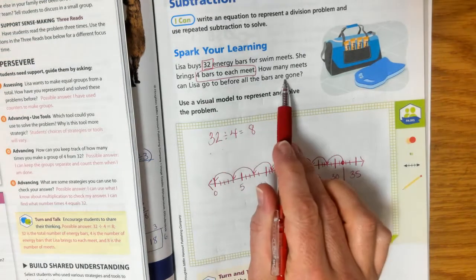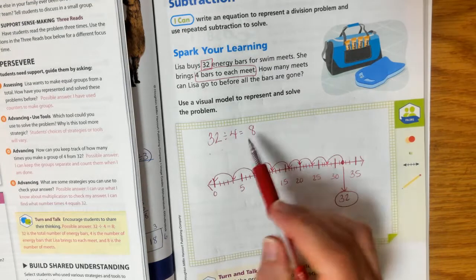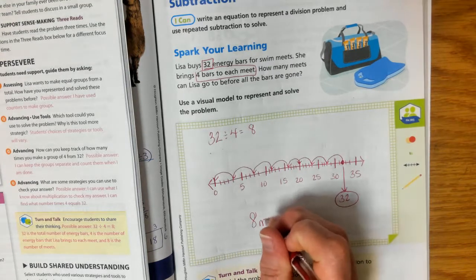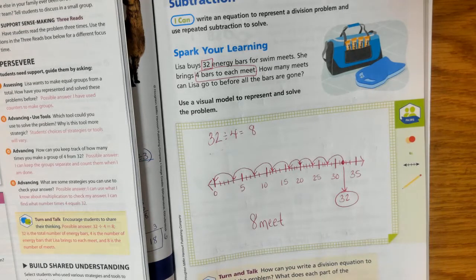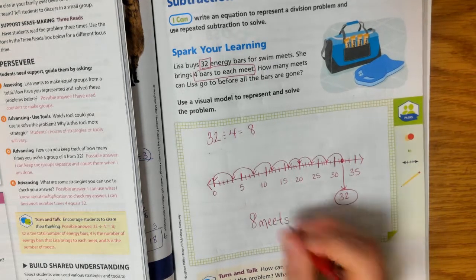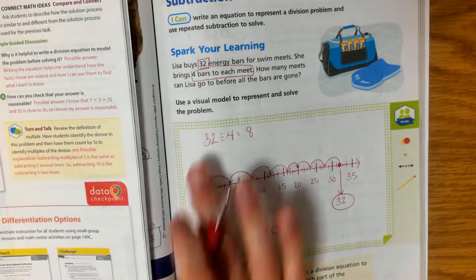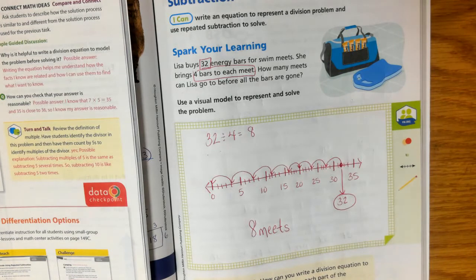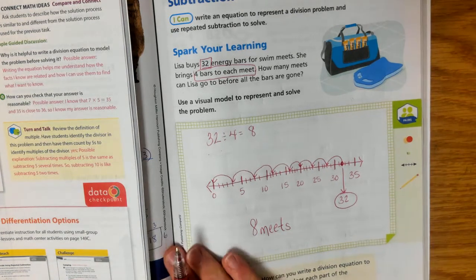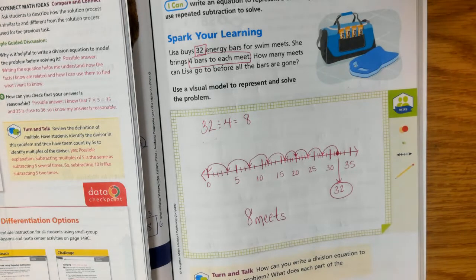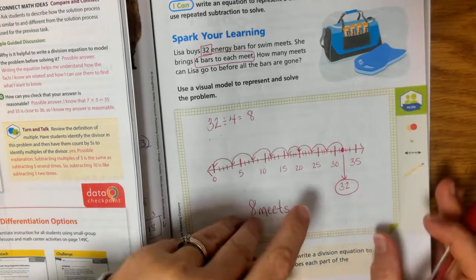So she can go to how many meets? 8 meets before she has to buy more energy bars. Oops, I need my S. She can bring energy bars to 8 of her meets. Now I know that one you could have done in your head very easily, but it's better to use a strategy with a number that you do know, so that you know you're getting the right answer. Once you practice it with numbers you do know, then you get to numbers you don't know, and that's when you are able to do that work, because you've done the practice with numbers you know.